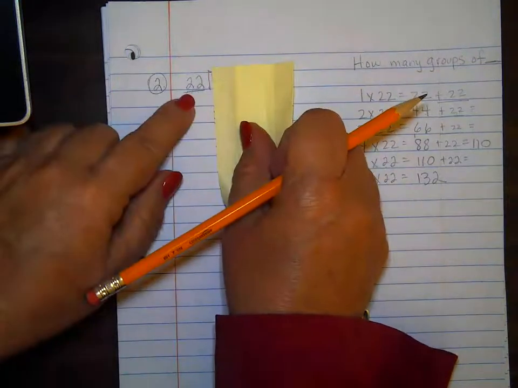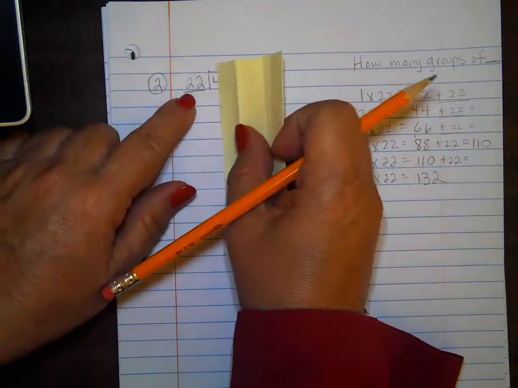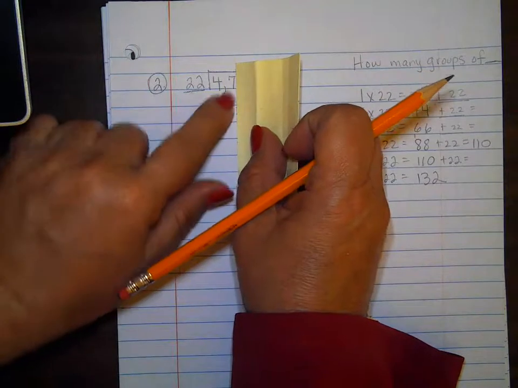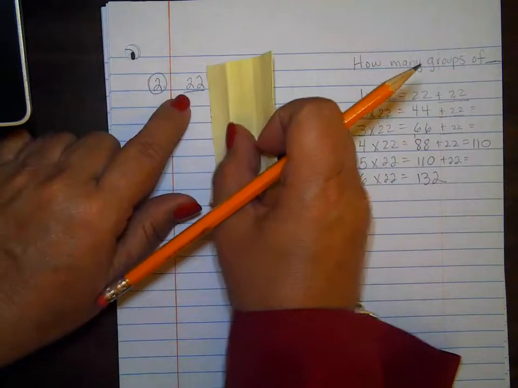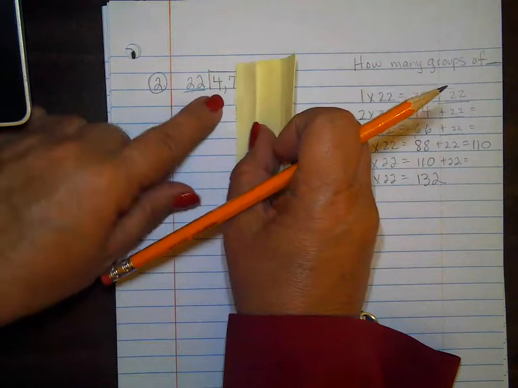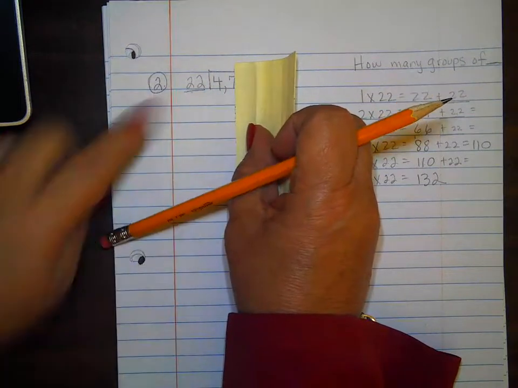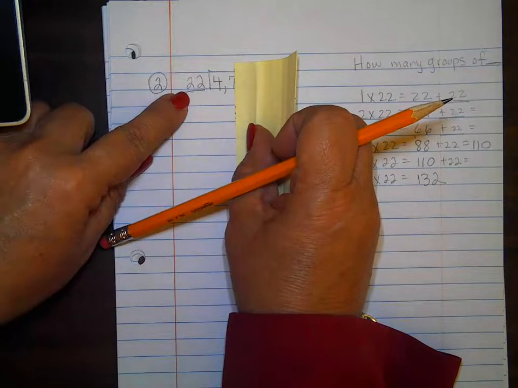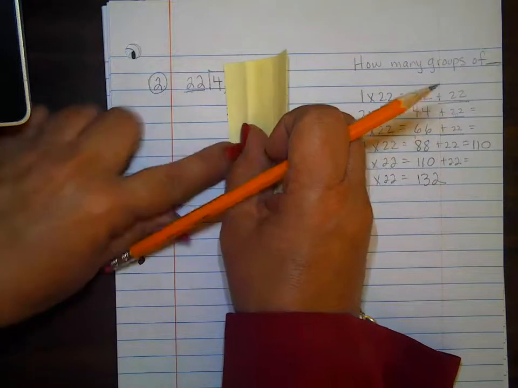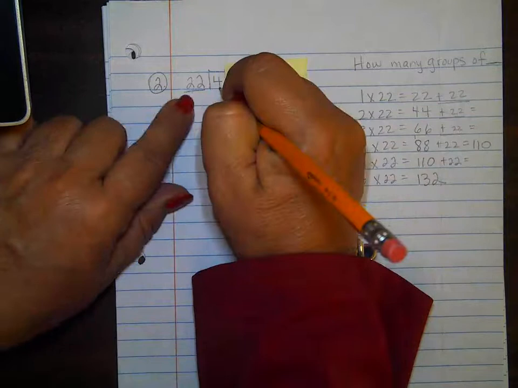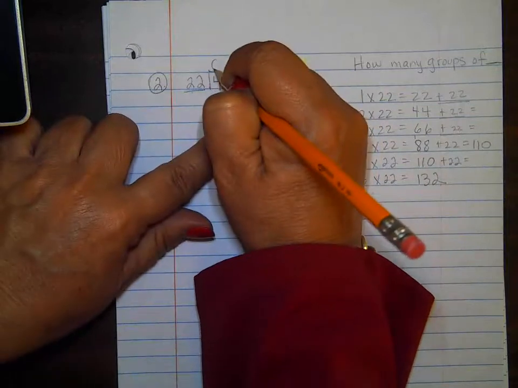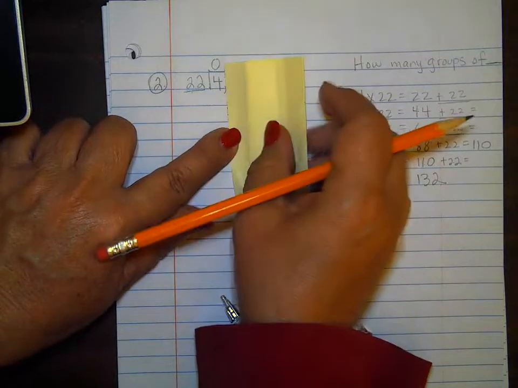Because I have a two-digit number, I need to have 2 digits from my dividend. So I have a two-digit divisor. I need, in my dividend, to have at least 2 digits that have to be equal to or greater than my divisor. So because 4 is not greater than 22, I'm going to put a 0 above that.